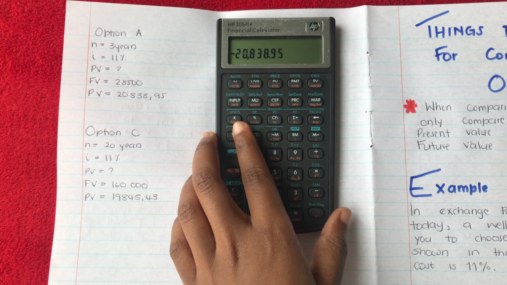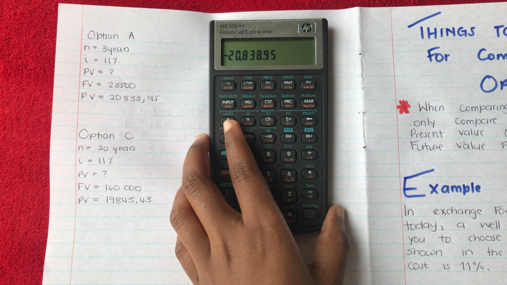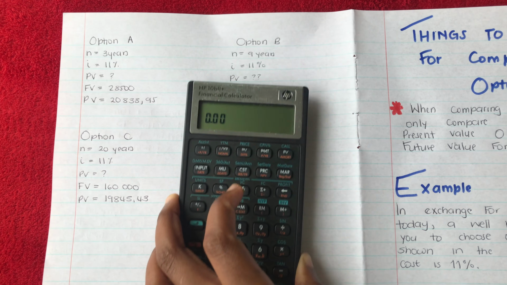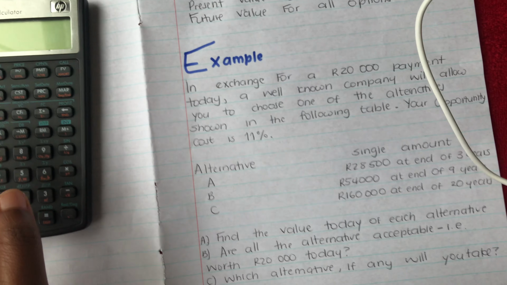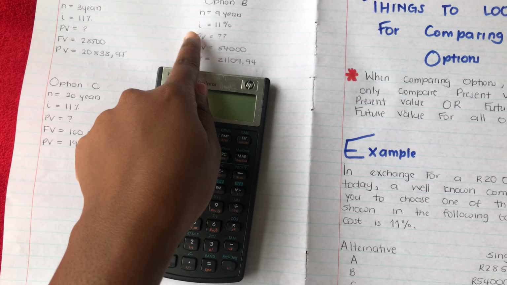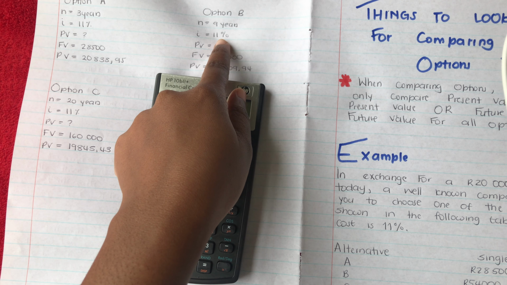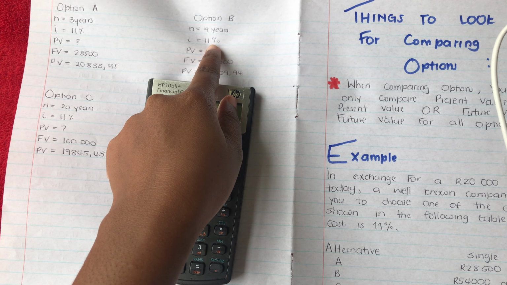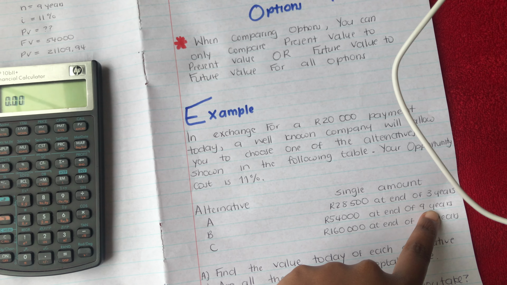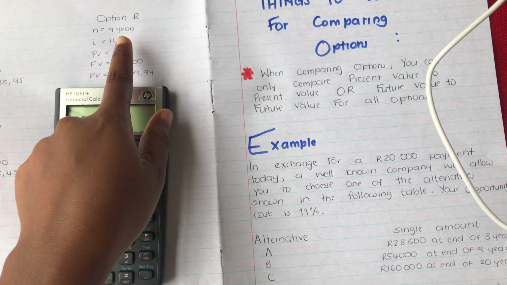And then we move on to calculate option B. We say clear all. For option B, we said that our future value is 54,000, which is in here. And then 11% is the opportunity cost, which is given for all options, if you can notice. And then our N is 9 years, which is here again.